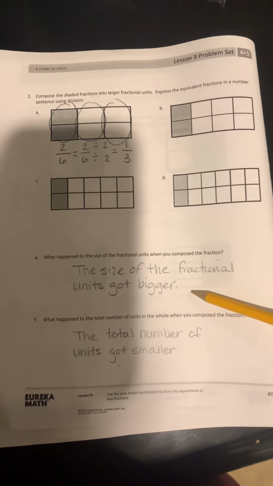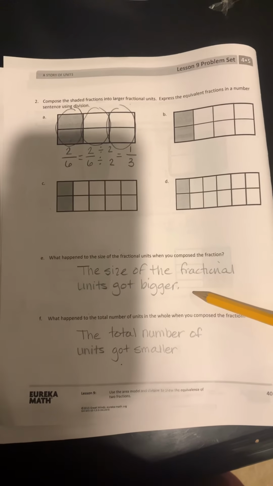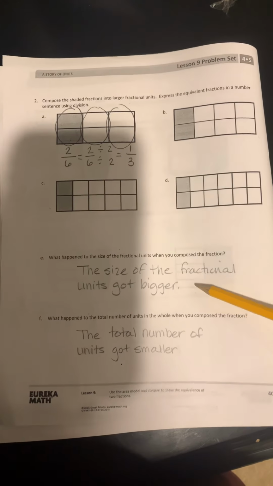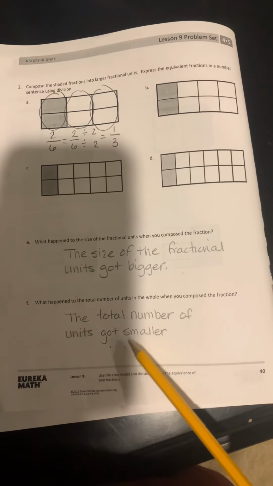So down here, the big concept to remember is that when you are dividing, the size of the fractional unit got bigger. So see here how we had a very small part right here? When we divided, it got bigger. So the pieces get bigger, and because the pieces get bigger, the total number of units got smaller.